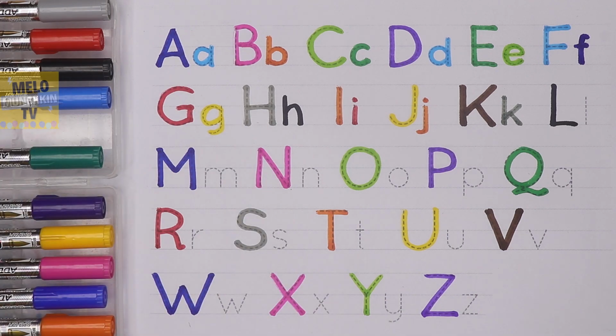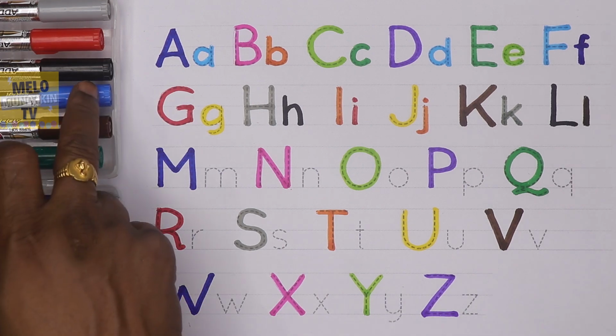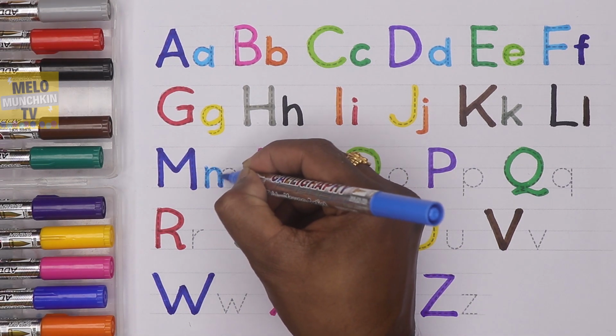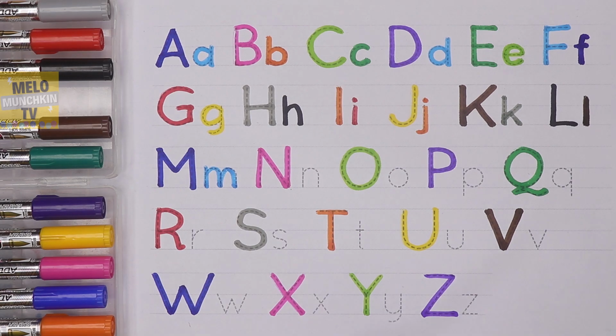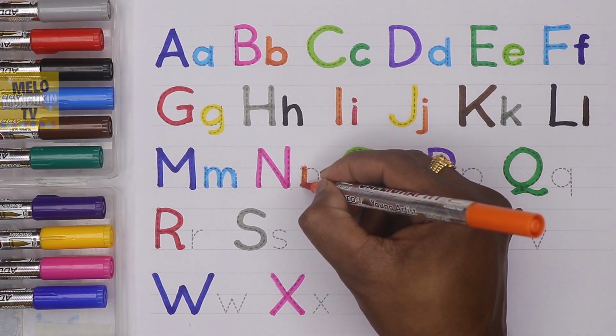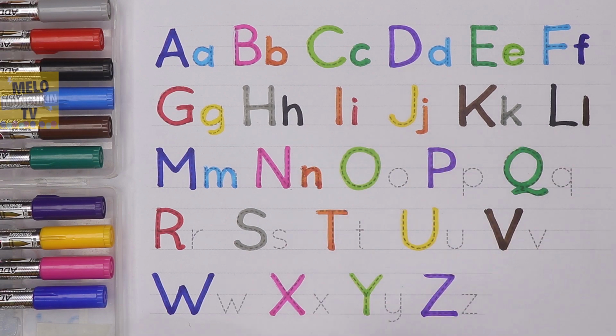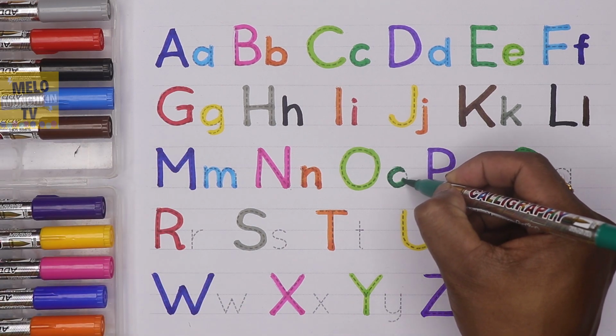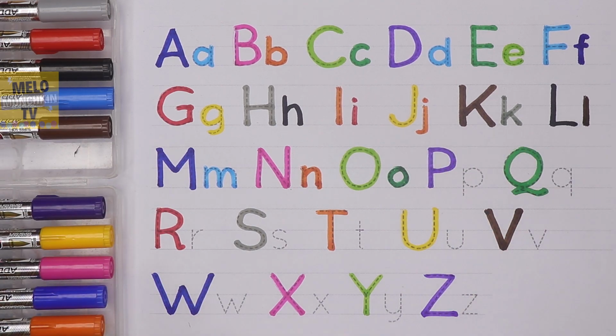Brown color. Small letter L. L for lion. Small letter M. M for monkey. Small letter N. N for nose. Small letter O. O for orange.